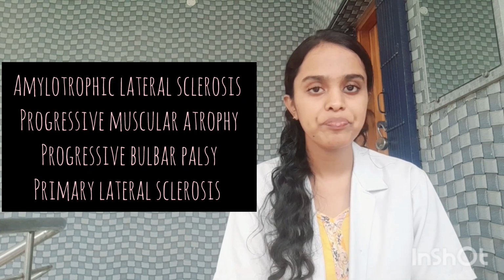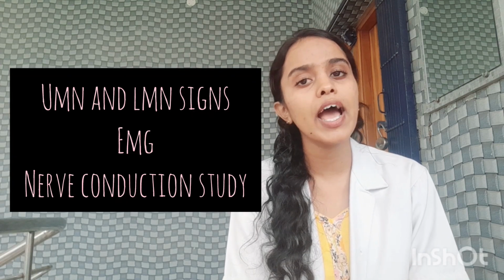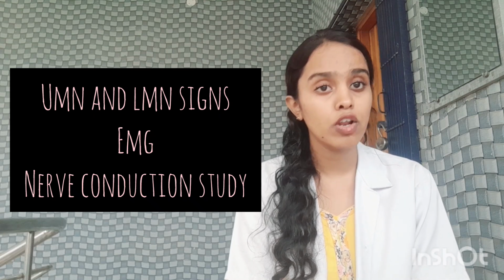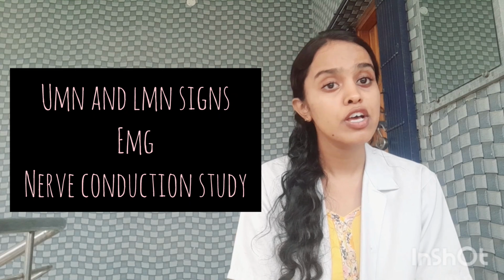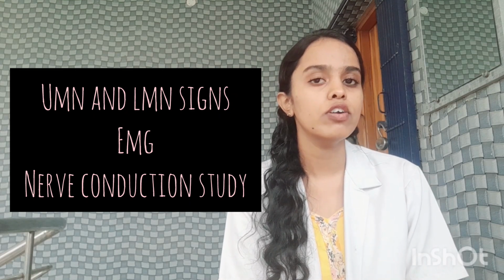becomes bilateral. When coming to the diagnosis of motor neuron disease, we can find that the patient presents with both upper motor and lower motor neuron signs, and along with this we can perform electromyography and nerve conduction studies to rule out this motor neuron disease. Treatment of this disease in medical management, the most commonly used drug is riluzole, which is used for managing this disease. On coming to physiotherapy management, it is mostly based on managing the symptoms.